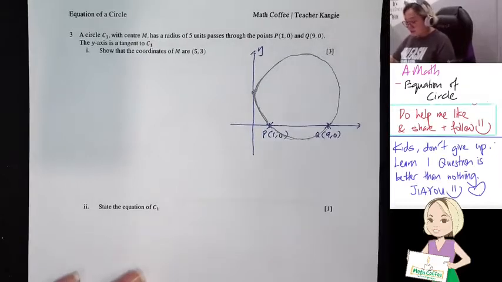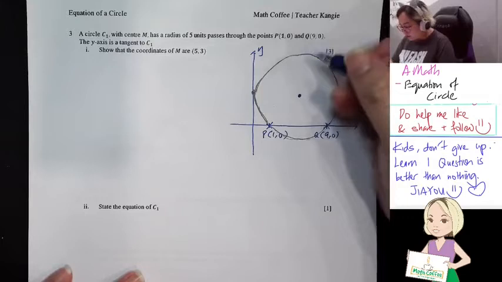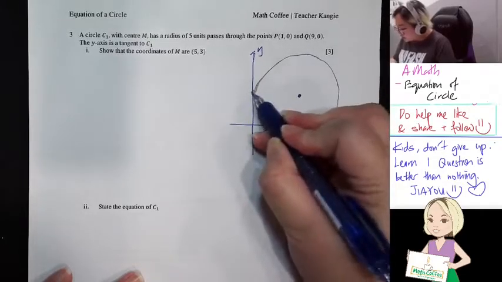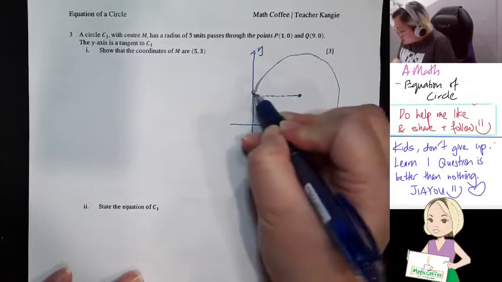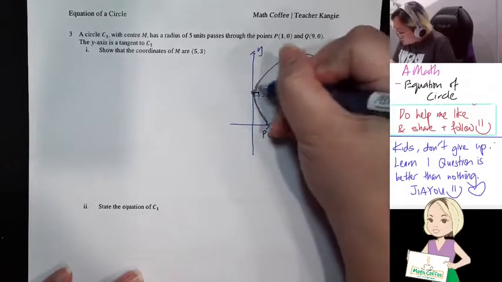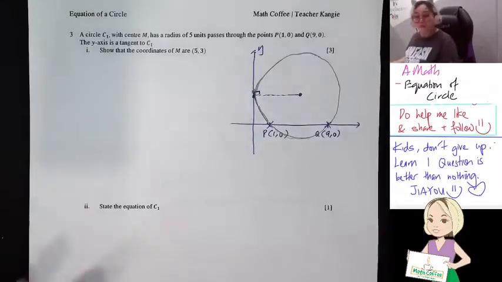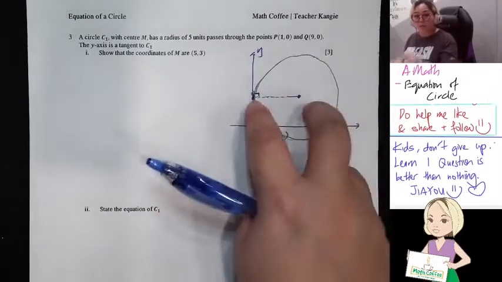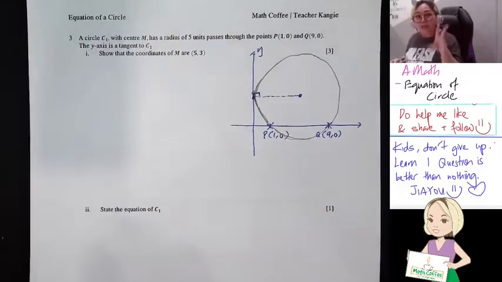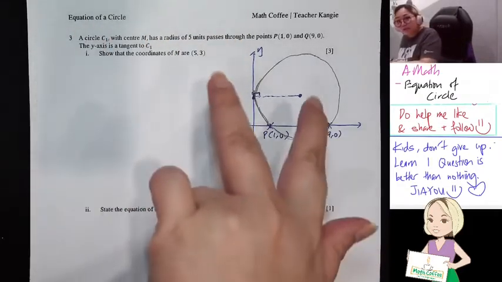Okay, next, where is my center? We're going to plot the center. Take note that the center is here, like that, because the radius is perpendicular to the tangent. A bit rough but okay. You should know the property of a circle: the radius is perpendicular to the tangent. And since they say the y-axis is the tangent, the y-axis is perpendicular to this radius.